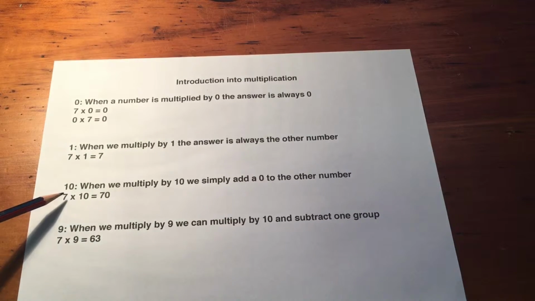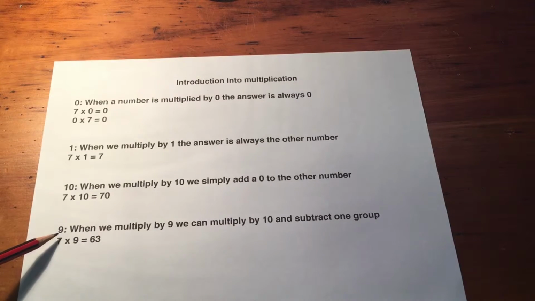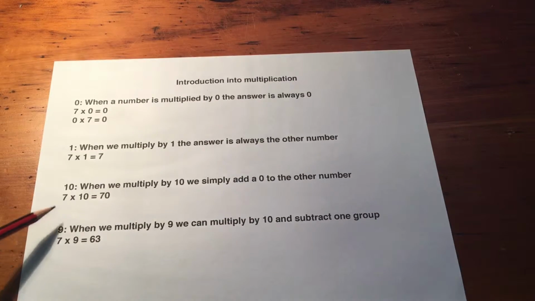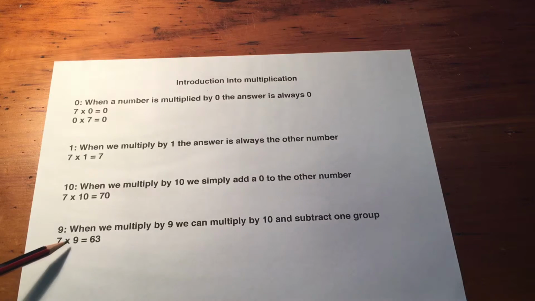10. When we multiply by 10, we simply add a 0 to the other number. 7 times 10 equals 70 because we've added a 0 to the 7. When we multiply by 9, we can multiply by 10 and subtract one group. For example, 7 times 9 is 63 because 7 times 10 is 70 minus one group of 7 is 63.